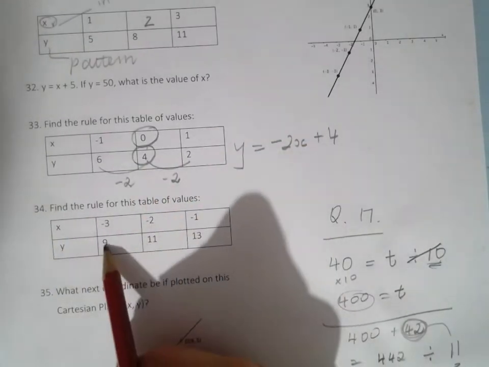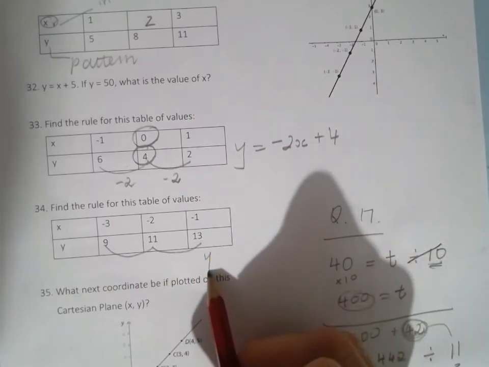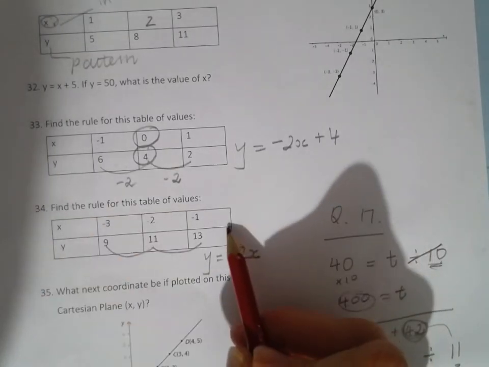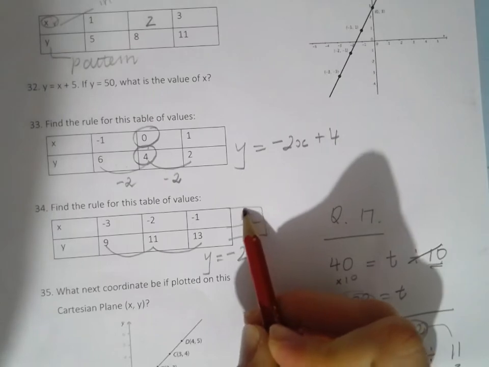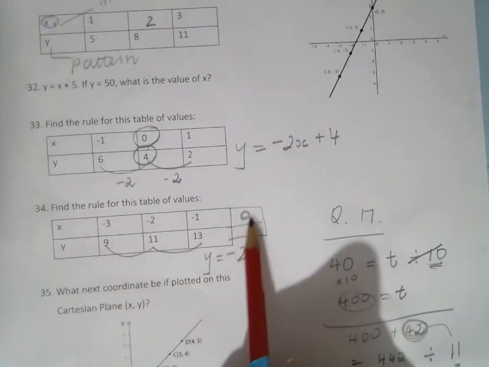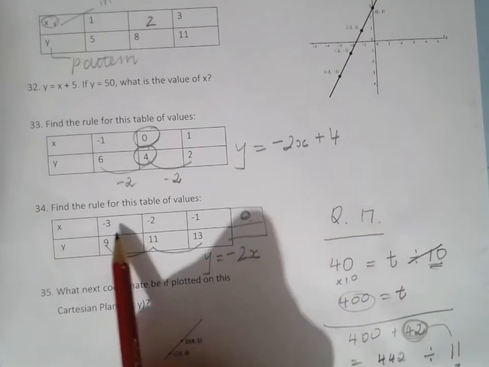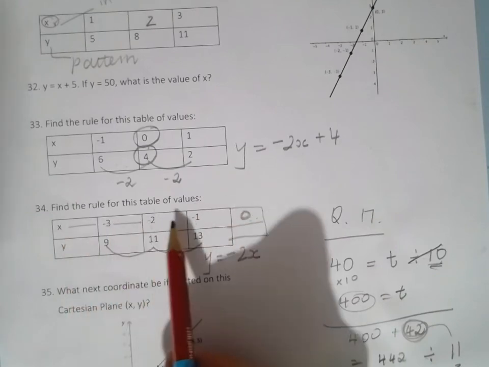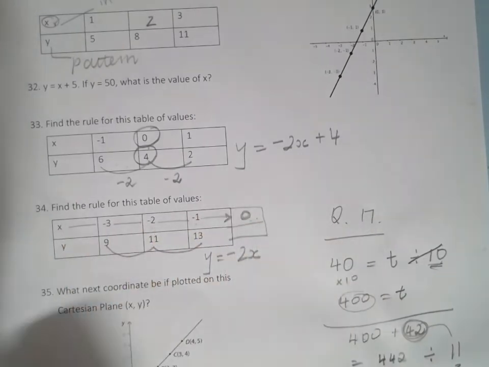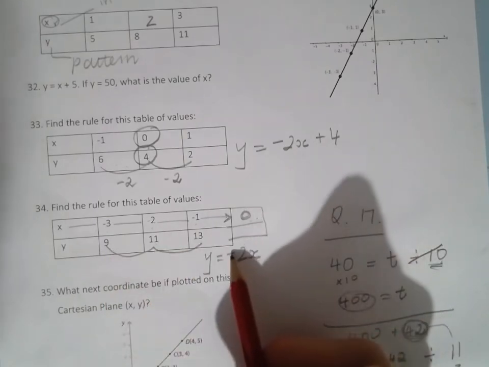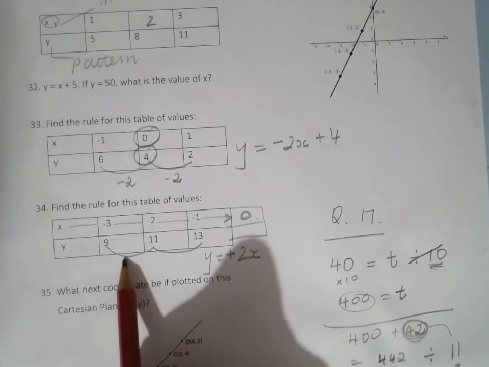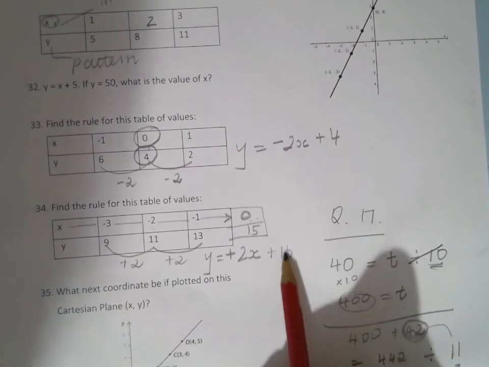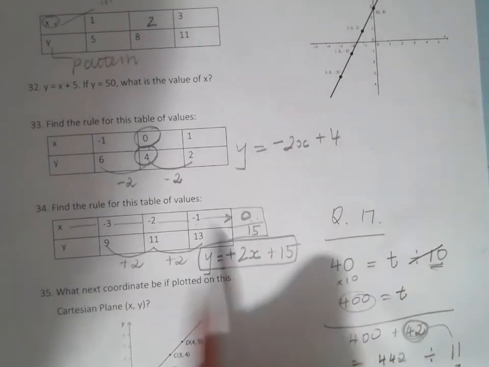Find the rule for this one. Alright, looks like it's similar, as in y equals negative 2x is our starting point. Now this is where you may need to extend the table of values to get your magic number. So 0 would be the next: negative 3, negative 2, negative 1, 0. Okay, so these are in order. Negative 3, negative 2, negative 1, 0 is what we need. 9, 11, 13. Now that's positive, Mrs. Leo, that's going up in 2s. So this is going to be 15, so it's plus 15. So our rule is y equals 2x plus 15.